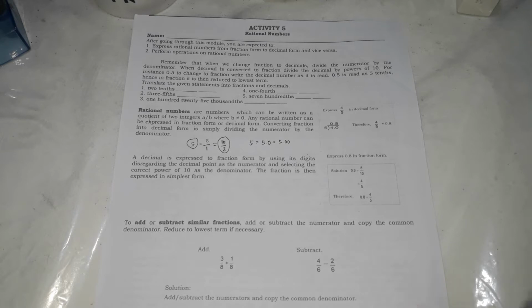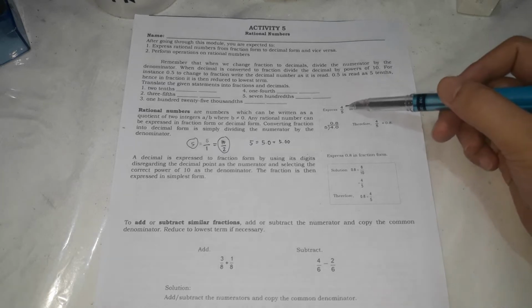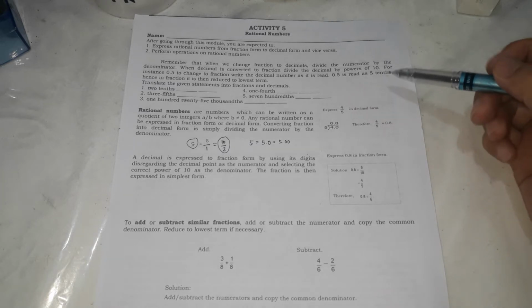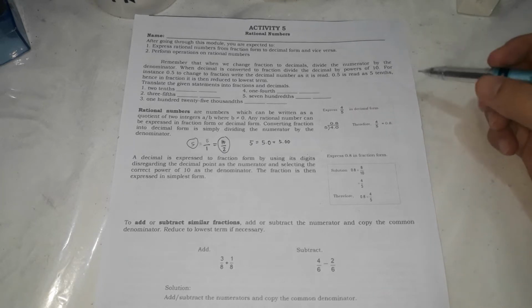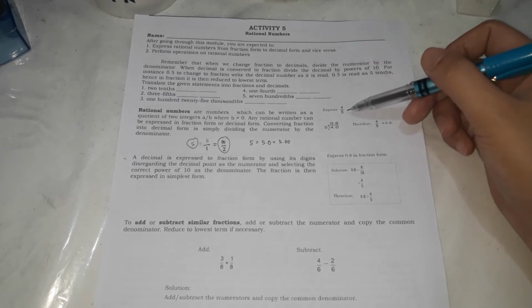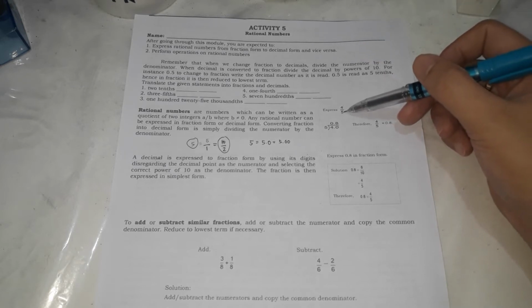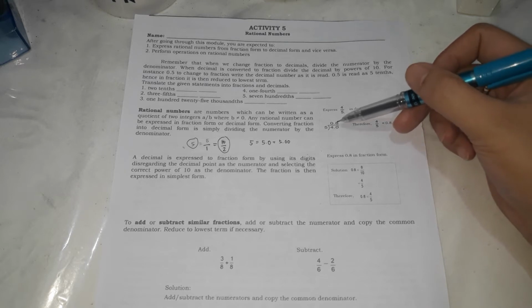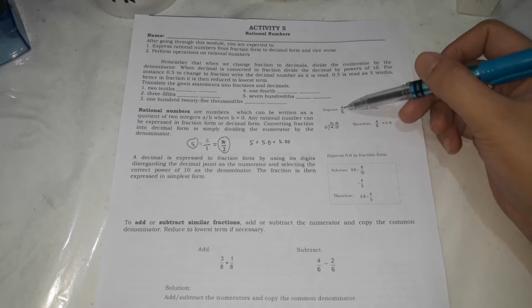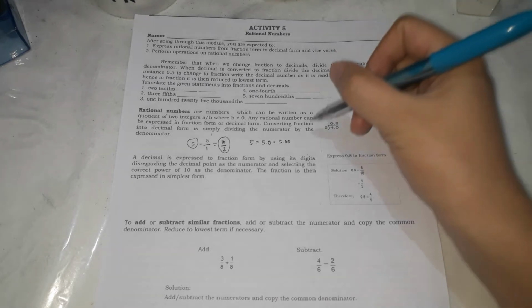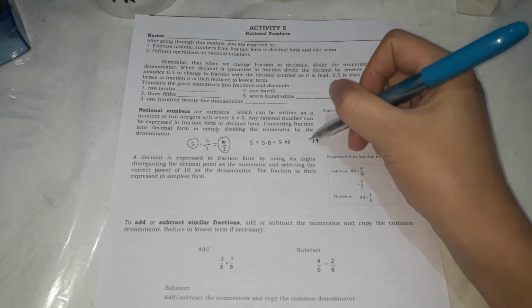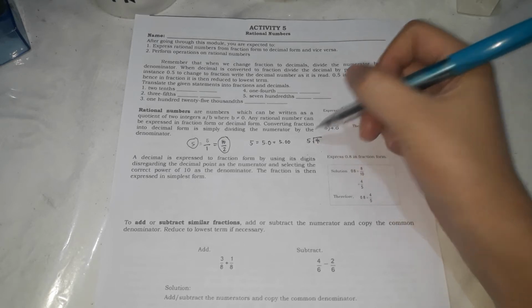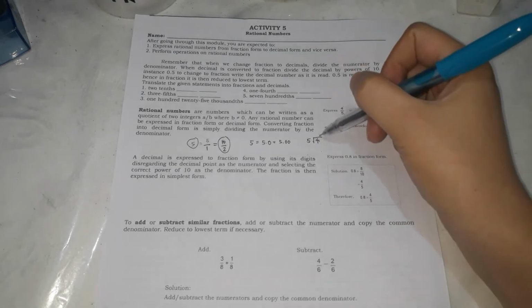So, in our example here, express 4 over 5 in decimal form. So, what we're going to do is, ang 4 over 5 is also equal to 4 divided by 5. So, 4 divided by 5, ibig sabihin yan, isulat mo sa loob si 4 rather. Yung nasa taas, yun ang nasa loob ng division symbol. So, 4 over 5, 4 divided by 5.